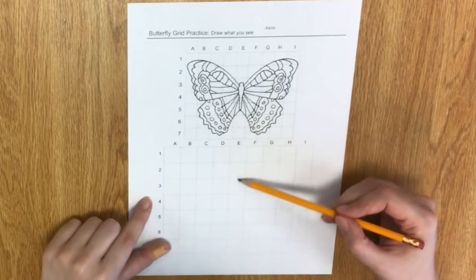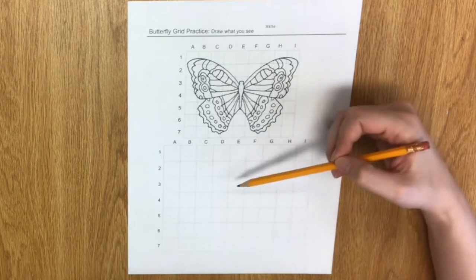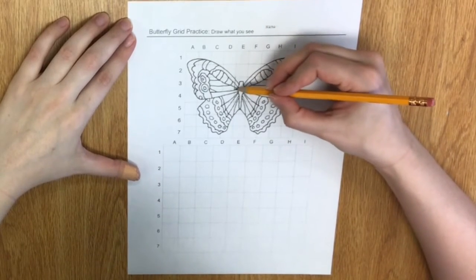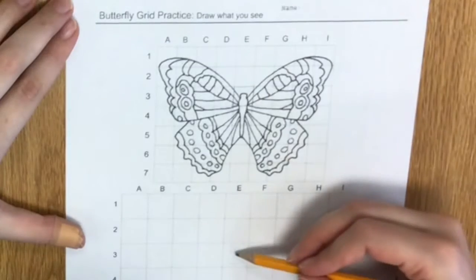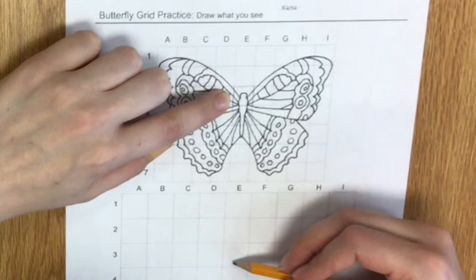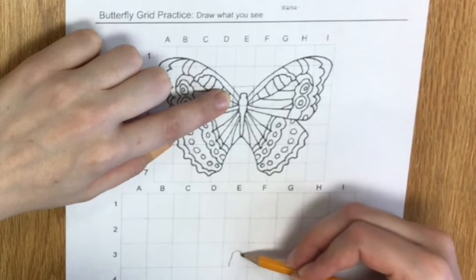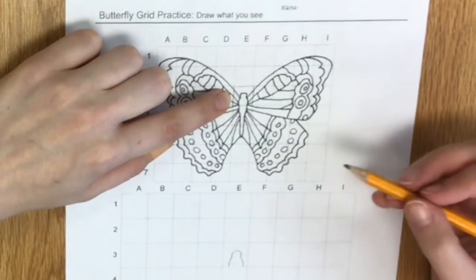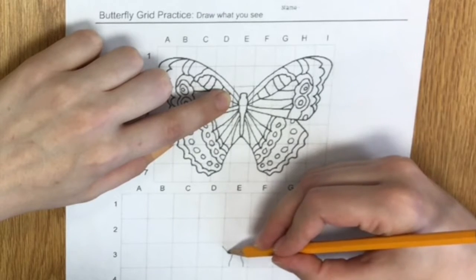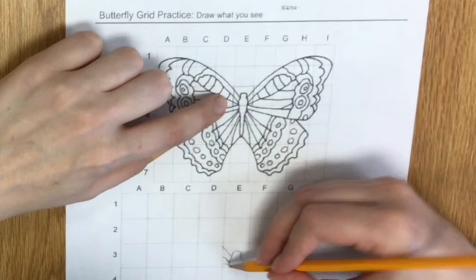So down here, E3, I know the butterfly head will be in here. And so I'm going to draw what this one square looks like right here. And so just take it line by line, and draw lightly in case something doesn't work out, because you can always go back and darken it later.